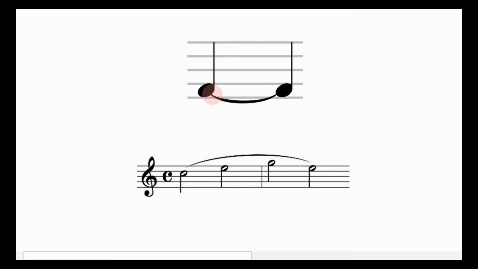So one of the main reasons that ties exist is because whole notes, which equal 4 beats, are the biggest type of note in music. There aren't any rhythms that get 5 beats or 10 beats or anything. So sometimes this is a way to make really long notes possible.